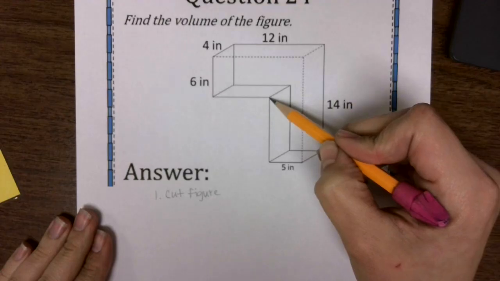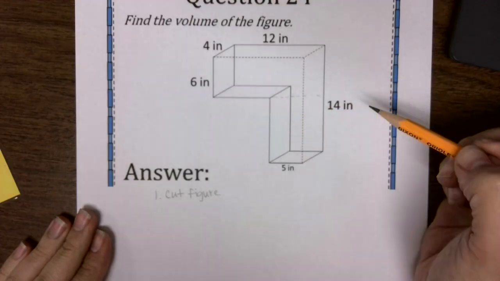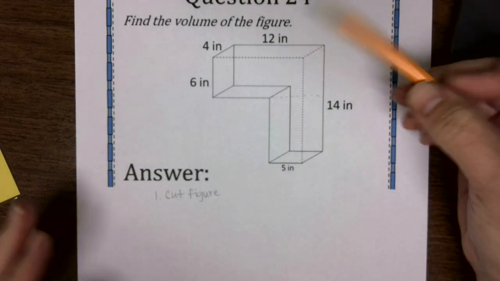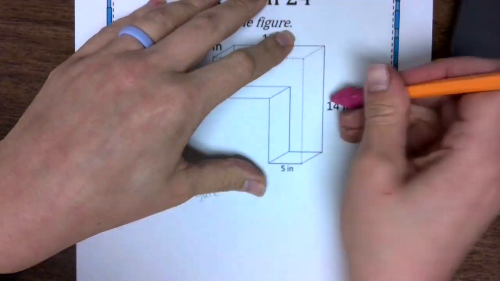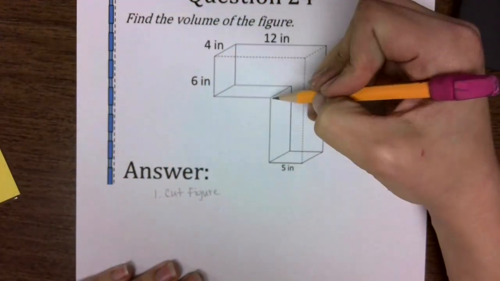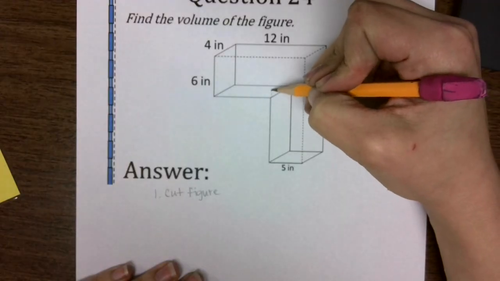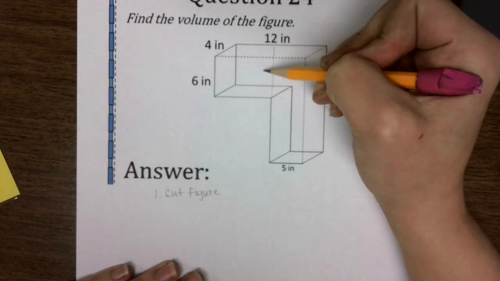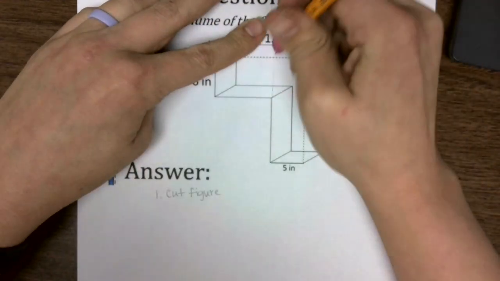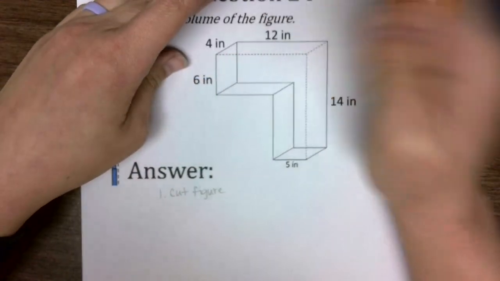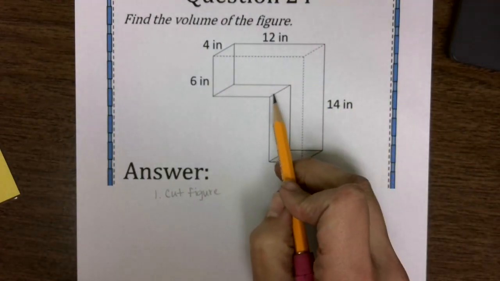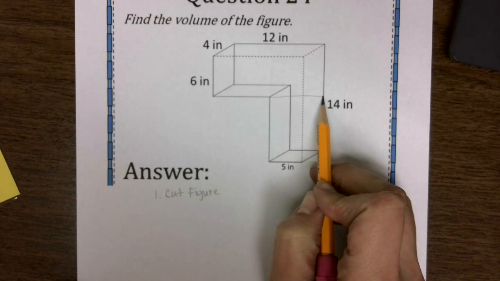But if I were to cut it, say right across here, I can see a rectangle here and a rectangle here. Or I can cut it here, and I have a rectangle here and a rectangle here. Either way you cut it, you are going to get the same answer. For the sake of this demonstration, I'm going to cut it right across.